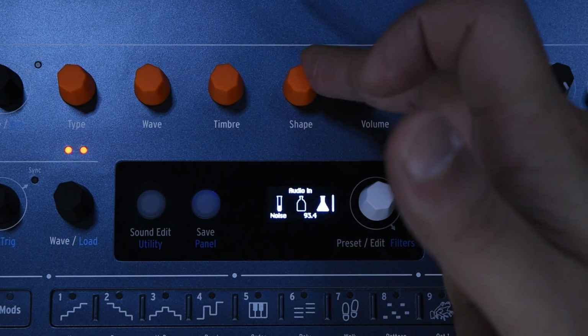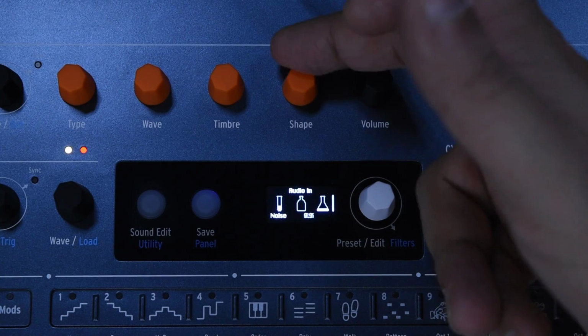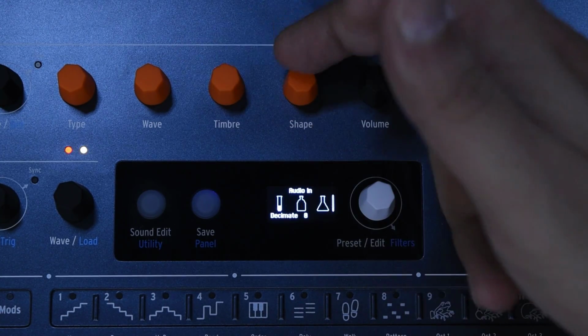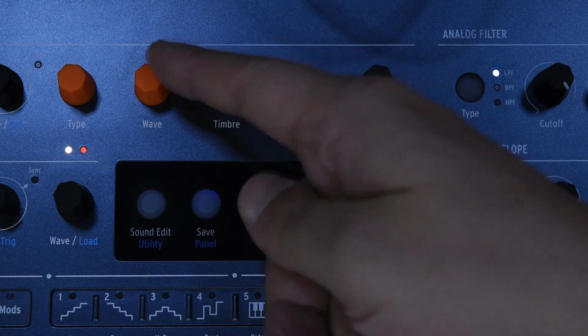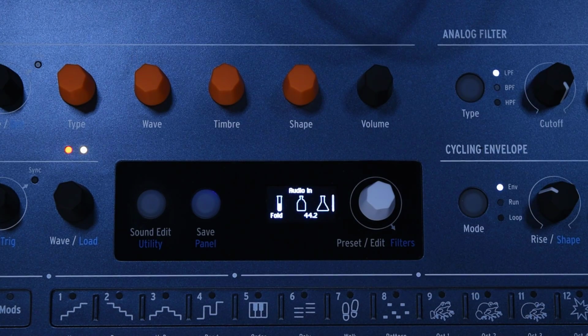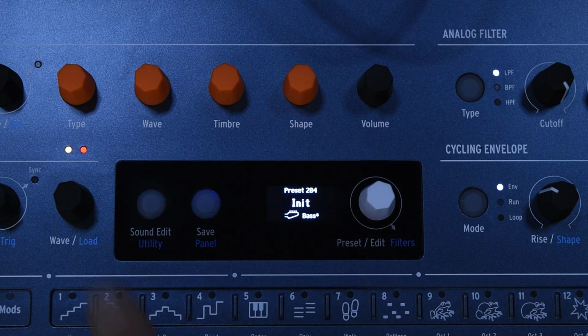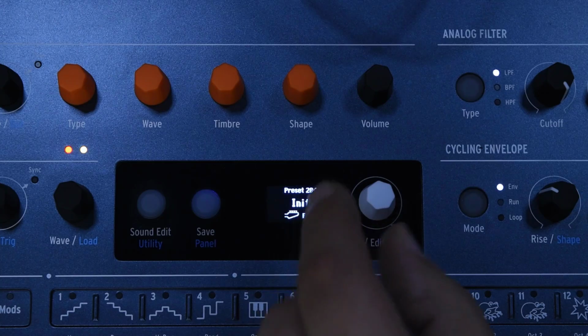Now this depends on what you want to do. Maybe you don't care about the decimate and the noise, and you just want to go through the in and input something. You can use this as a main volume control, and if it's still way too quiet for you, then you go to the sound edit and you crank it up.